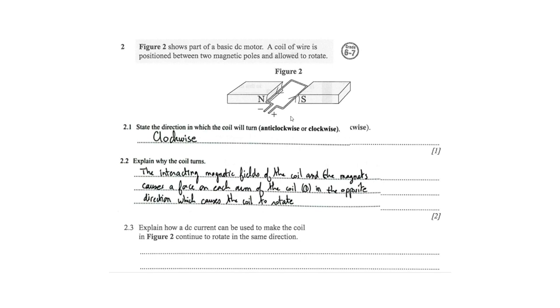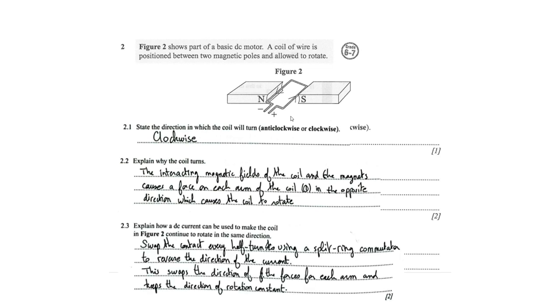Explain how a direct current can be used to make the coil in figure 2 continue to rotate in the same direction. That's when you have to talk about the split ring commutator, which is going to switch the direction of current every half turn, making sure that it's always turning in the right direction. So swap the contact every half turn using a split ring commutator to reverse the direction of the current. This swaps the direction of the forces for each arm and keeps the direction of rotation constant.